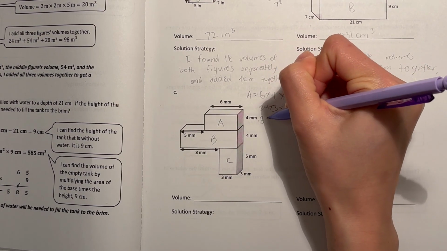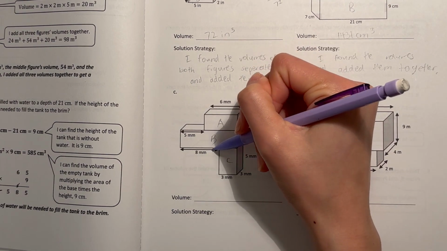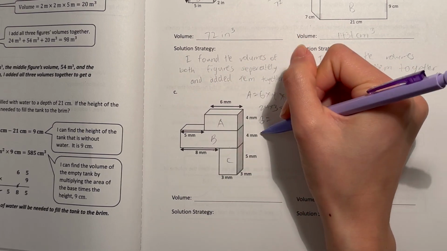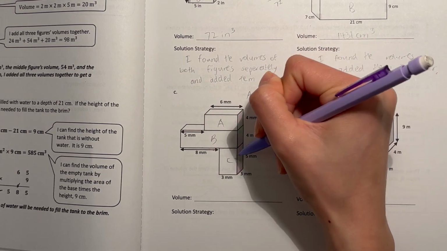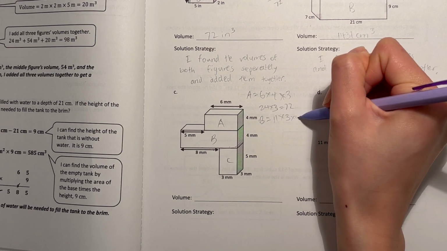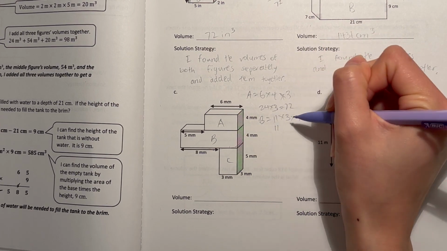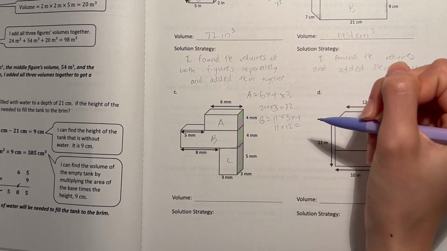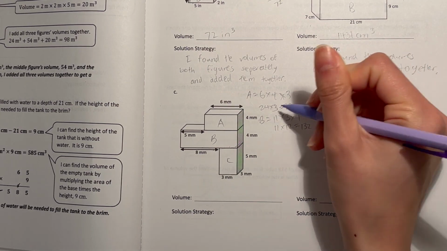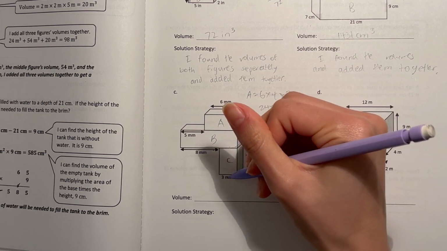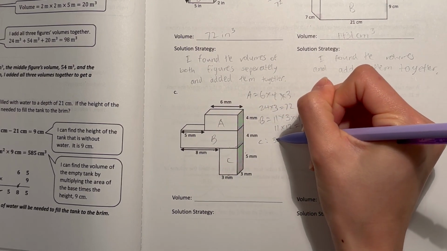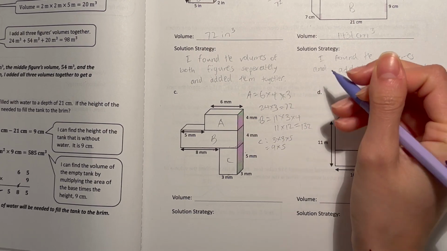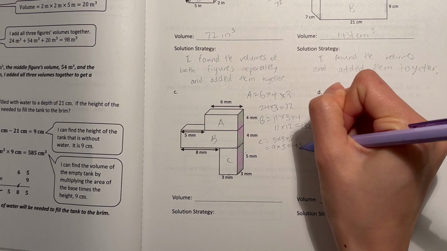Now B, our length would be 11, because 8 plus 3 is 11, times our width of 3 and our height of 4. That's 11 times 12, which is 132. And now for C, 3 times 3 times 5 equals 9 times 5, which is 45.